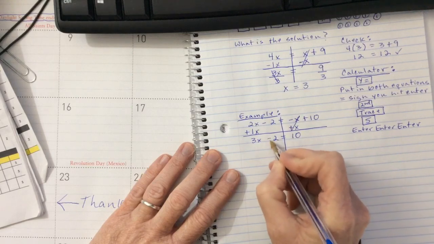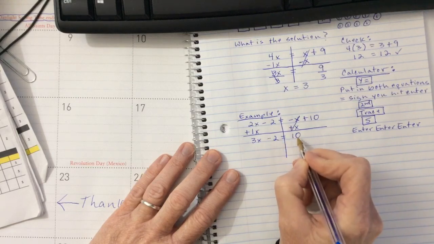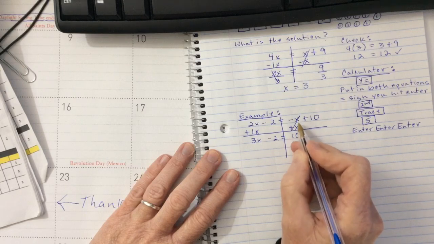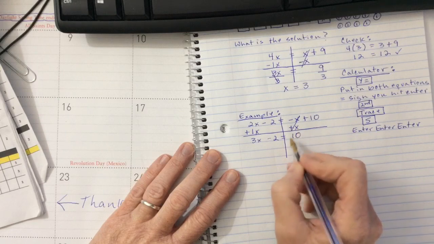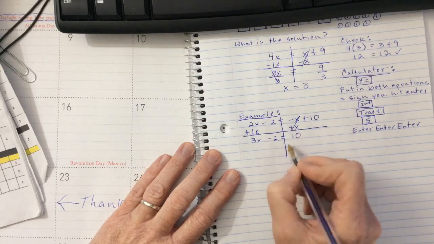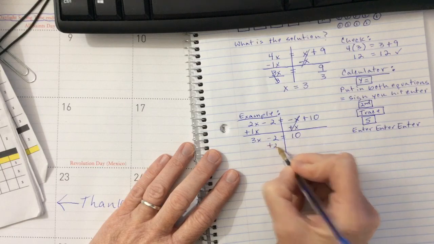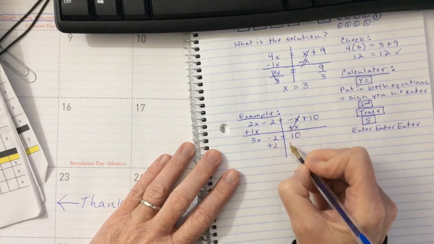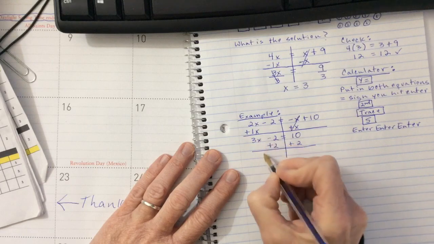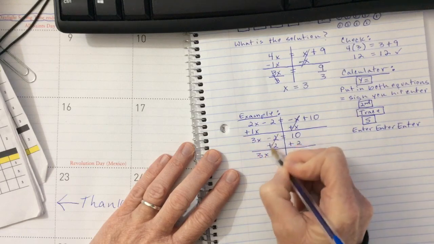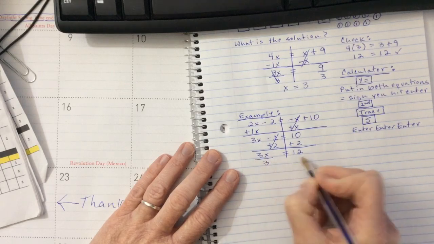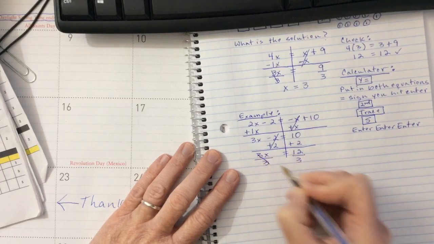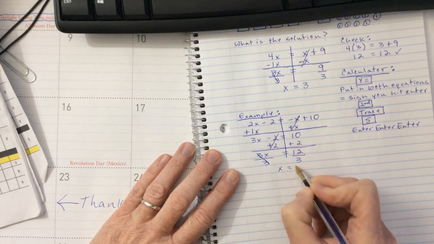I need to move this over here. And I'm going to get, let's see, so I'm going to add 2. Because I need to do the opposite. So I'm going to get 3x equals 12. I'll divide by 3. That goes away. And I get x equals 4.